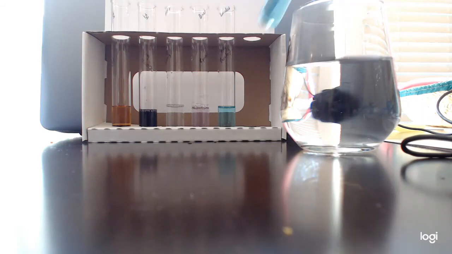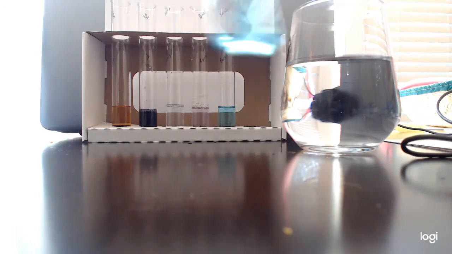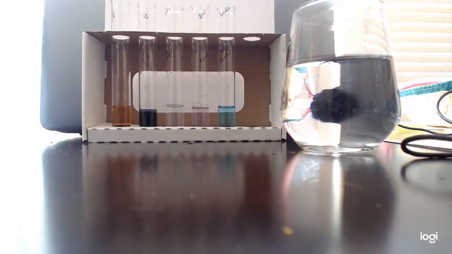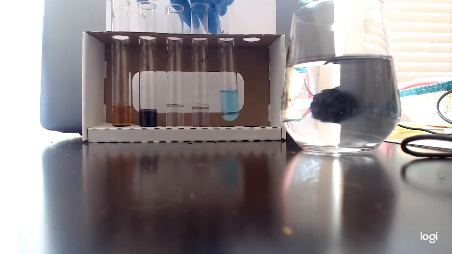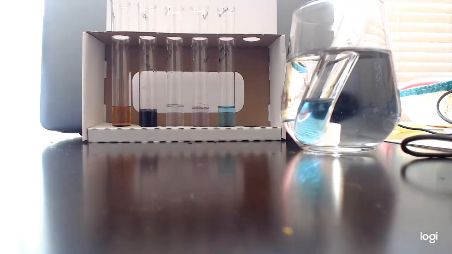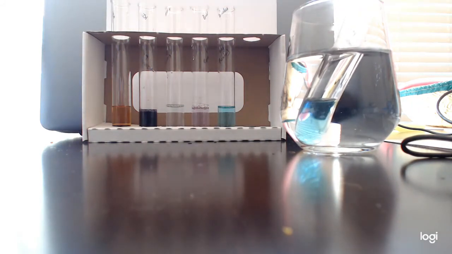You can kind of see towards the bottom it refracts a little bit green. I think all the starch is precipitated. Let's see if I can help it along by putting a little bit more glucose.